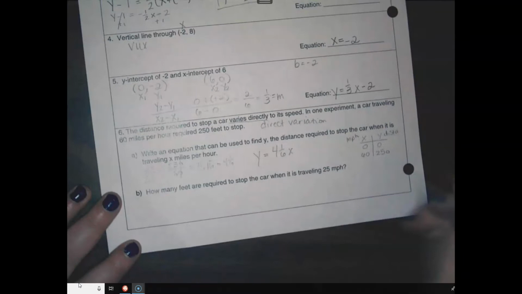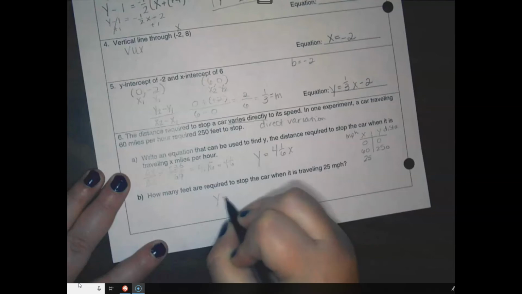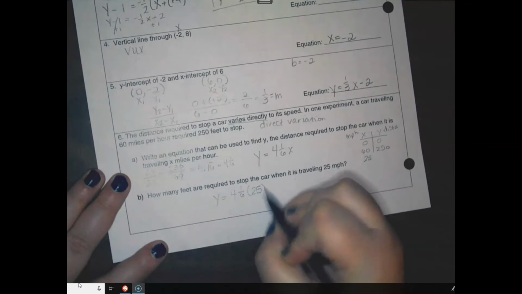Alright, how many feet are required to stop a car when it's traveling 25 miles per hour? So now I want to know this. So that's my x value. So I'm going to go back to my equation. I'm going to plug it into my x. Now some of you plug it into the wrong one, I've been noticing. You've been struggling with which one to plug it into.